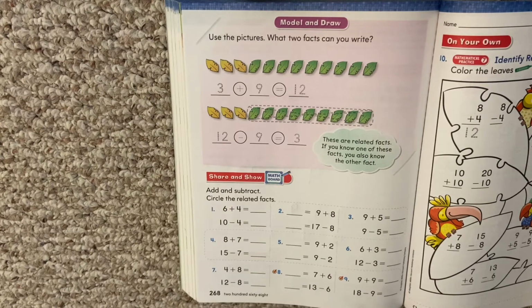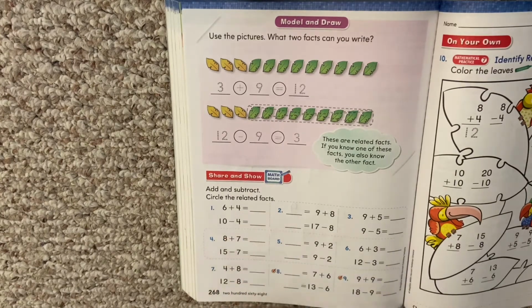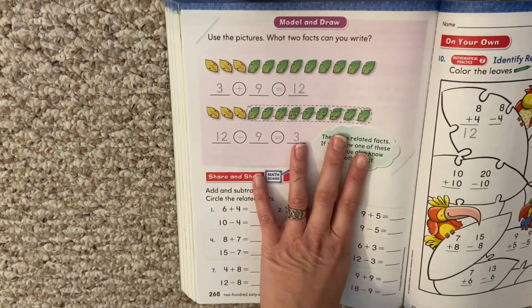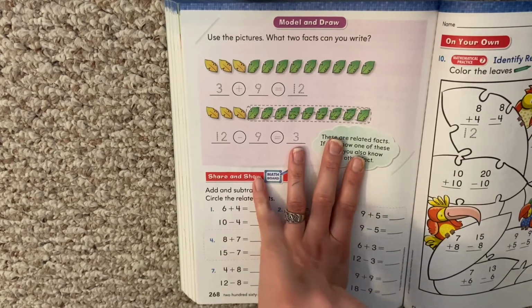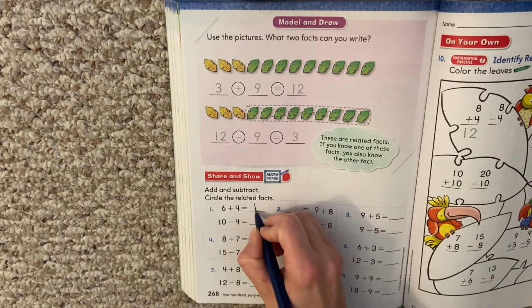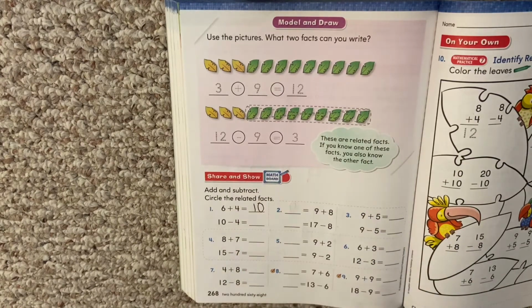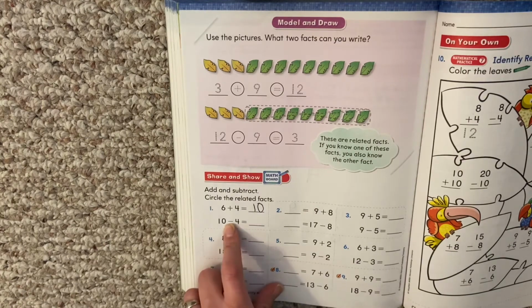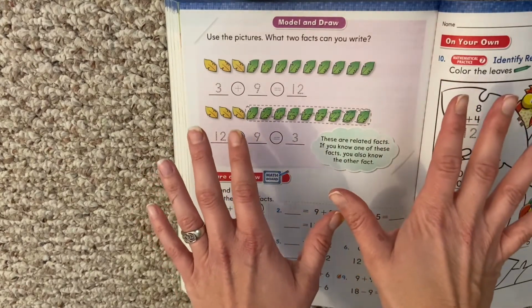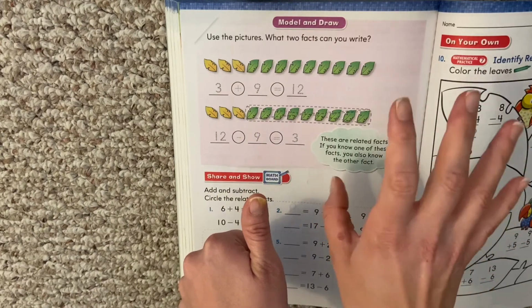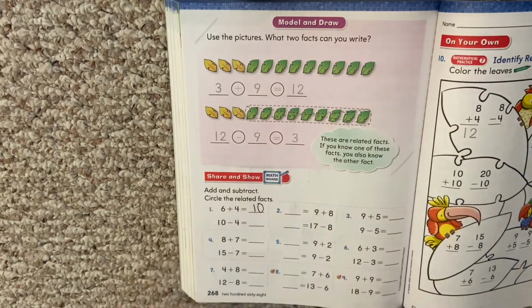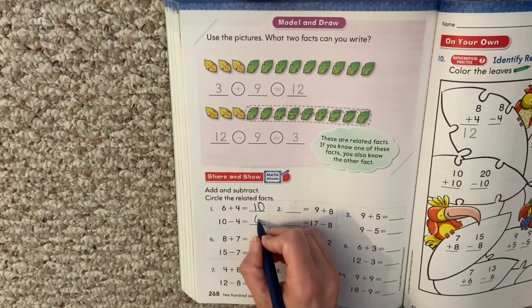6 plus 4. I can solve that. I'm going to put 6 in my head, 4 on my fingers. You ready? 6, 7, 8, 9, 10. 6 plus 4 equals 10. Now look at this minus problem. They did 10 minus 4. So show me 10. Take 4 away. How many are left? Well, we know these are 5. 1 more makes 6. Now let's see, are they related?